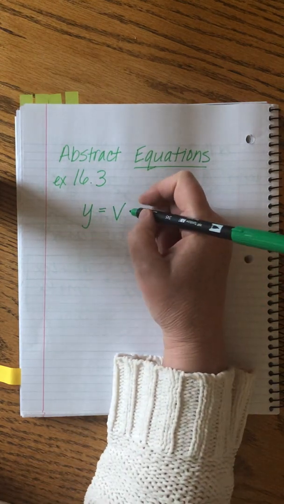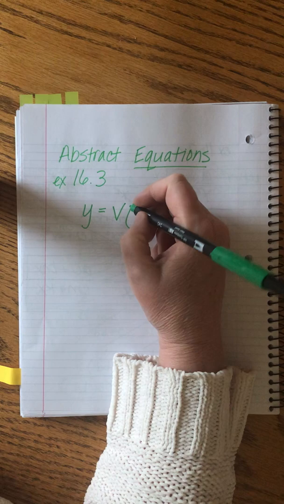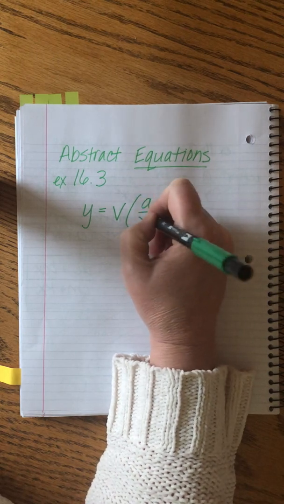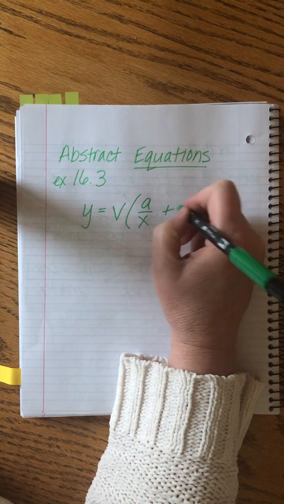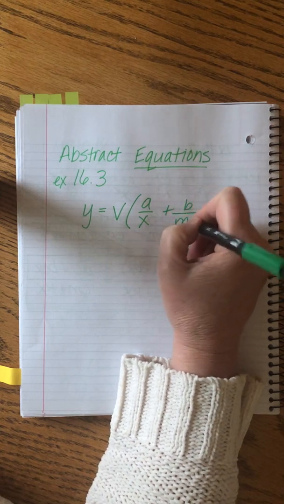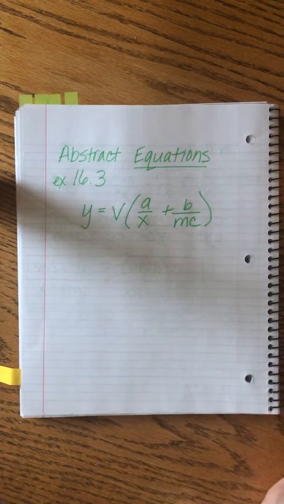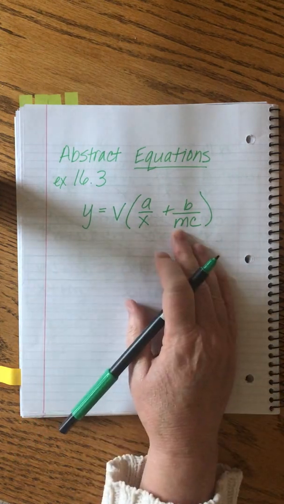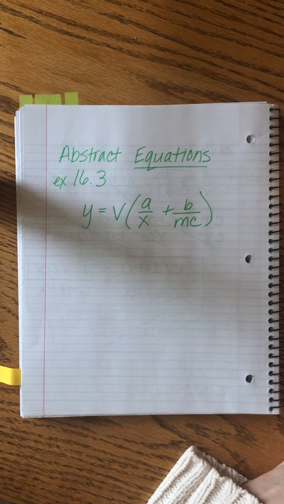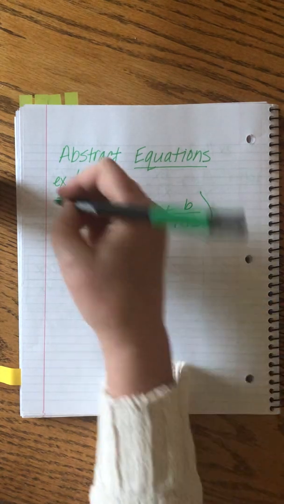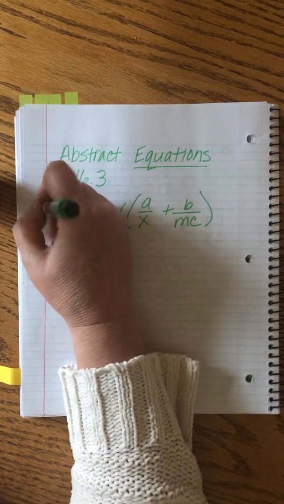We rarely have v's in the middle of our problems. A over x plus b over mc. Okay? Unless John tells us what to do, we don't know what to do with this. There's no obvious step forward, but he does tell us to solve it for c.